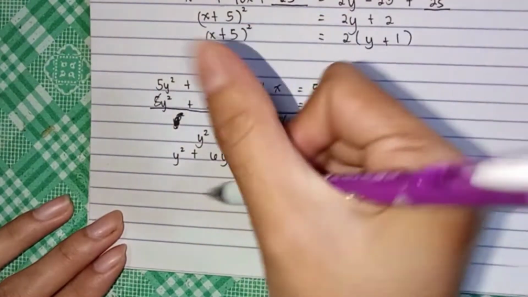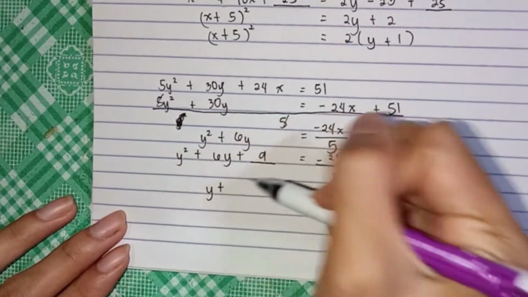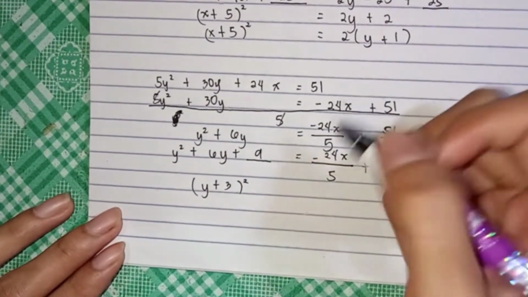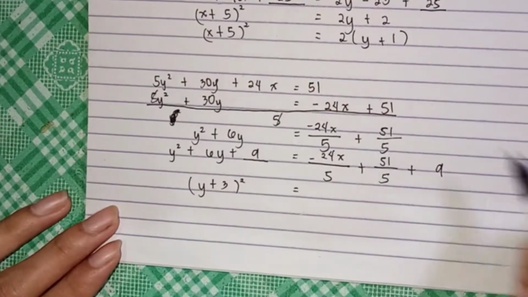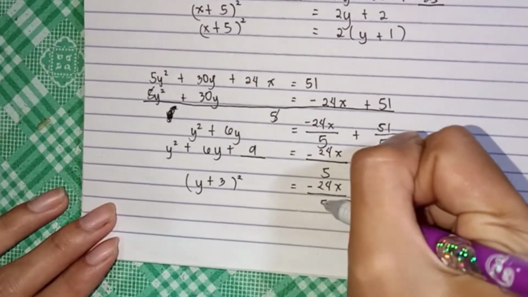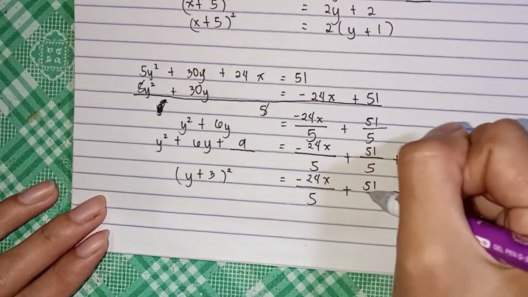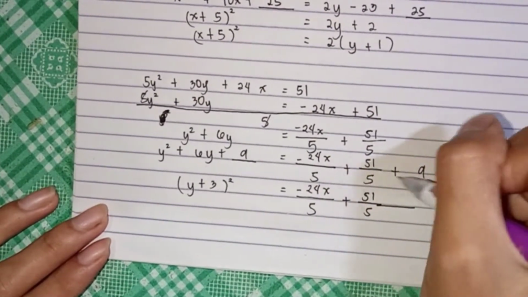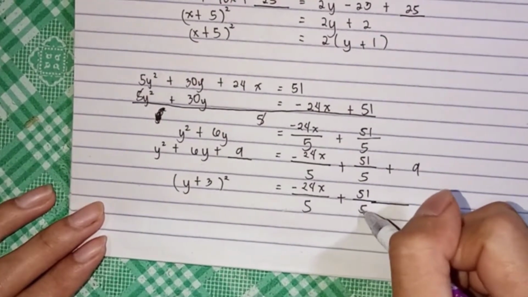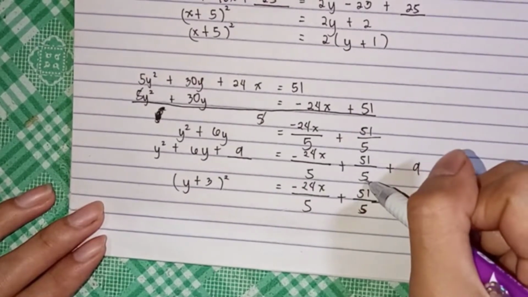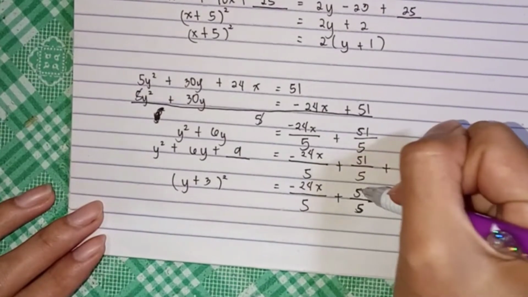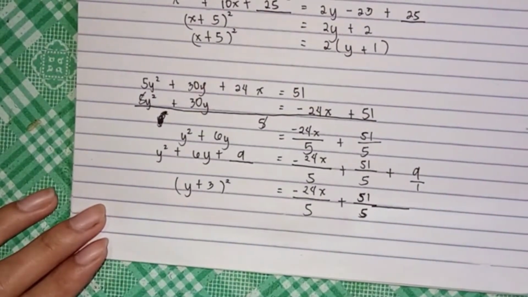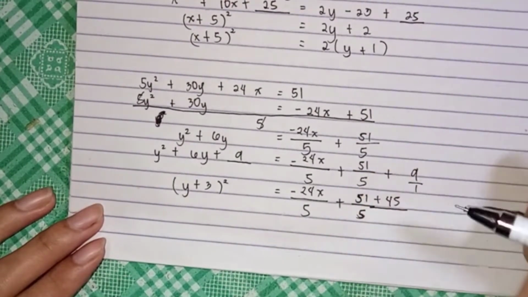Then y plus, copy the first sign, and the square root of 9 is 3. So (y plus 3) squared equals negative 24x over 5 plus 51 over 5. We have to combine these two. So the LCD for these two is 5. Then 5 divided by 5 equals 1 times 51 equals 51. So it's correct. Sorry. Then 5 divided by 1, because there is 1 in here, equals 5 times 9 equals 45.